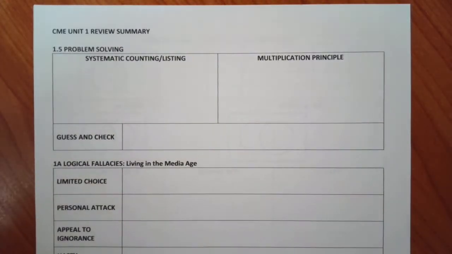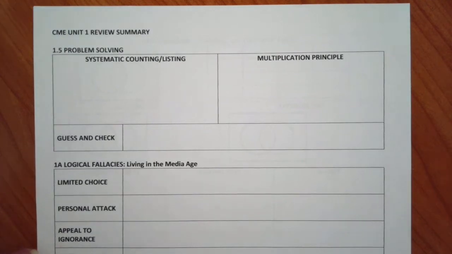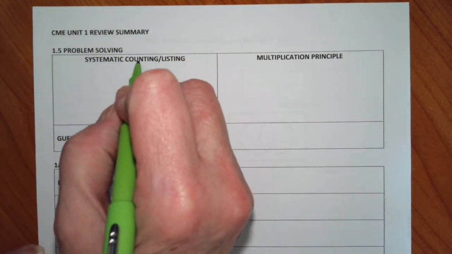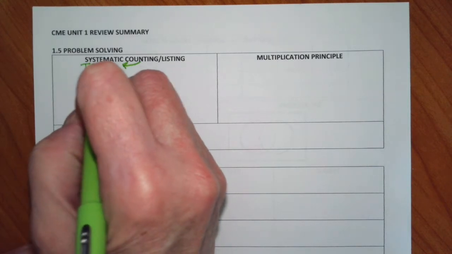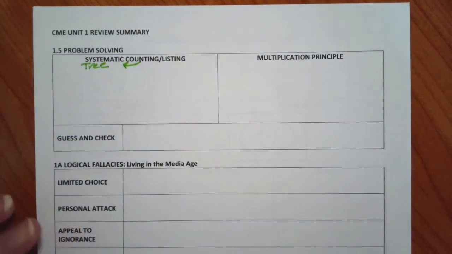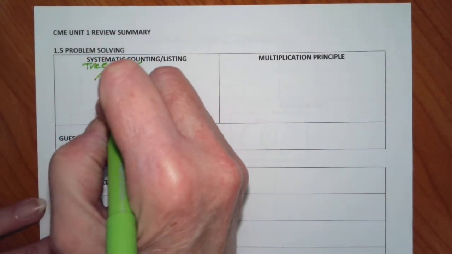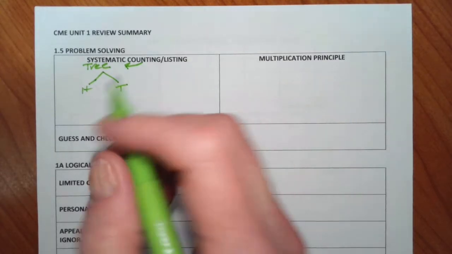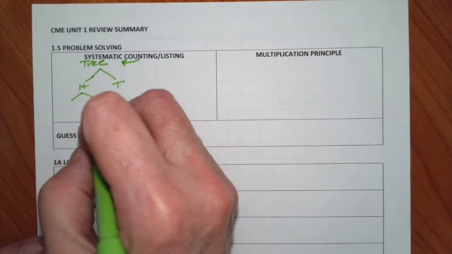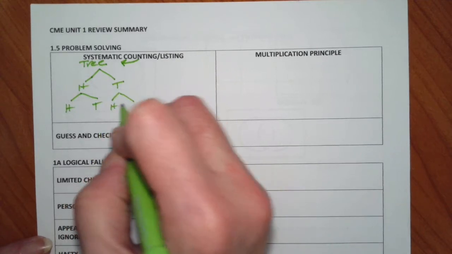So the systematic counting method, it's really two ways that we can do this. If we look at the counting, then we are looking at a tree. And the example that we used was a coin toss. So we knew with a coin toss we could either get a head or a tail. Then for each of these we could either get a head or a tail, a head or a tail.